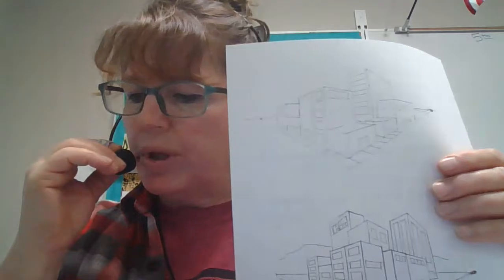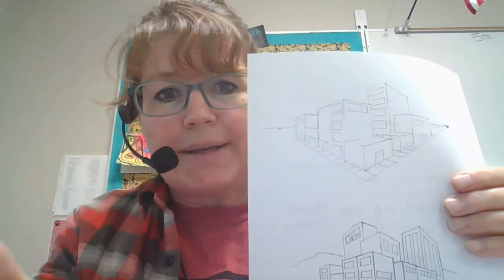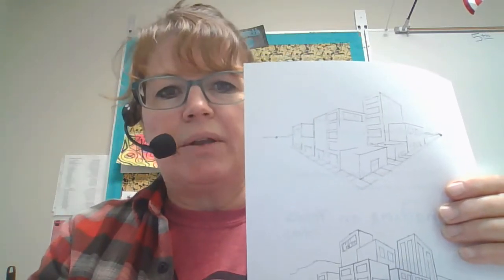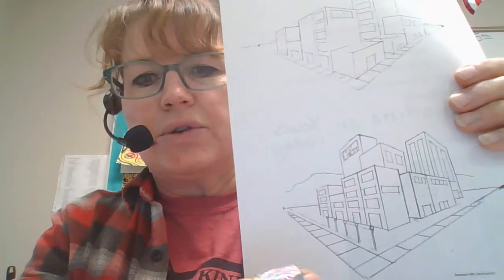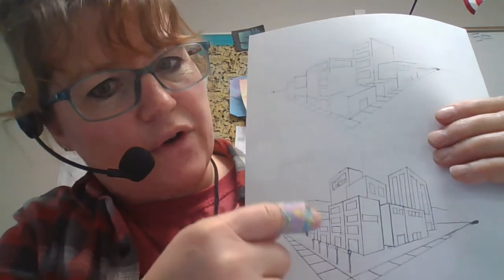Now, I really have to push the idea that everything in this is going to be straight up and down or going to a vanishing point. That means buildings, that means windows, that means doors, that means lines on the sidewalk. If you decide to do something like this one right here, where we see these lampposts, they're vertical.